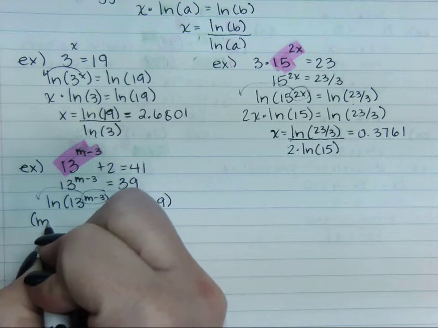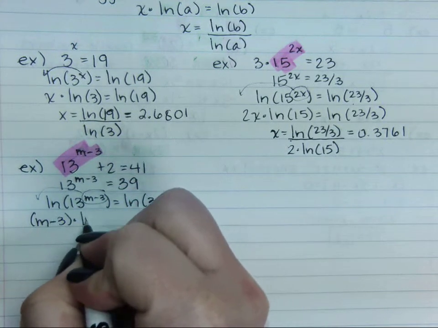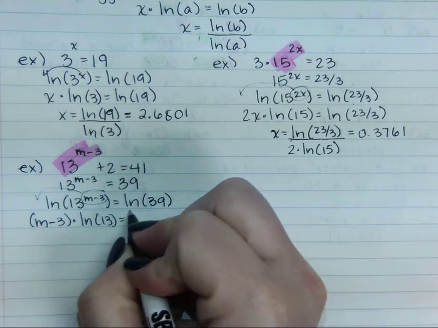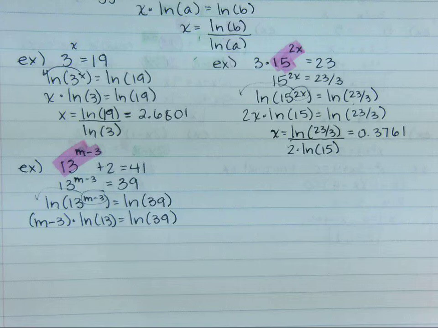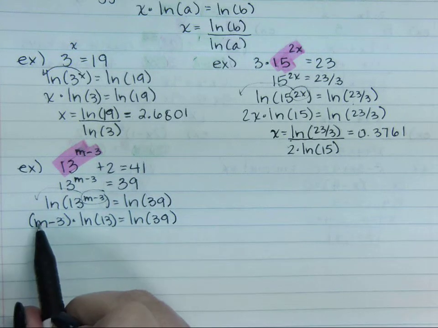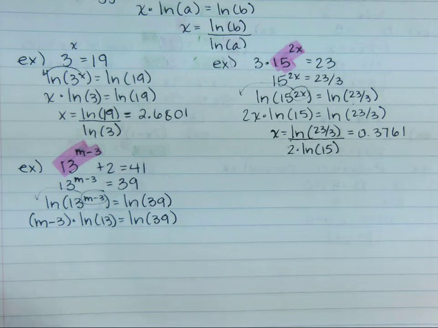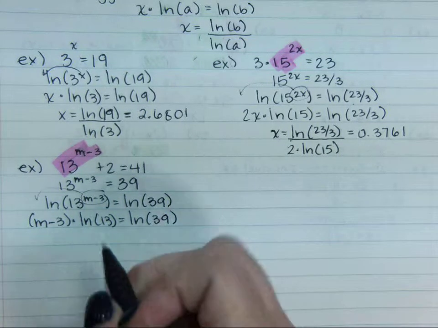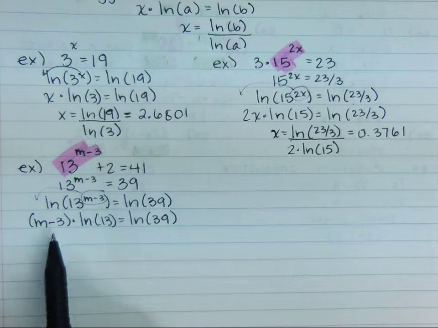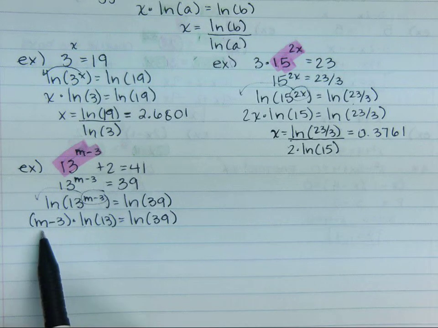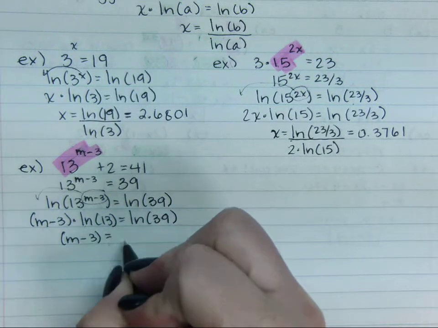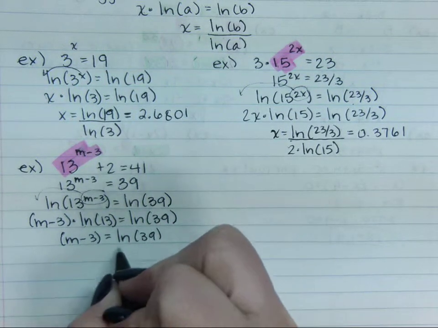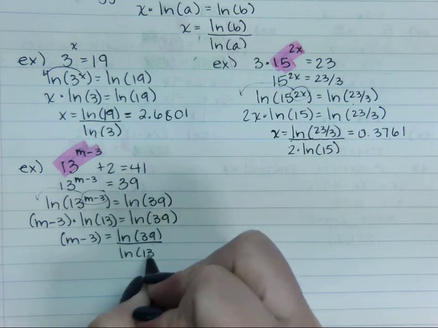And when I do that, I need to put that in parentheses, because it's a multiple term expression. And so now I have that exponent, that binomial, that's being multiplied by the ln of 13. And I can't just divide because this is not all multiplication. And so I have 2 options. I can either distribute, or I could leave the m minus 3 alone for a second and just divide both sides by the ln of 13.